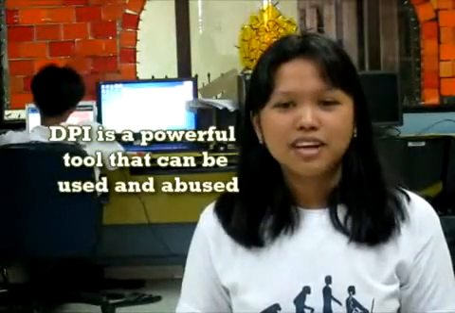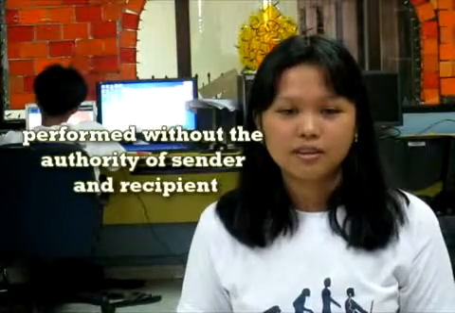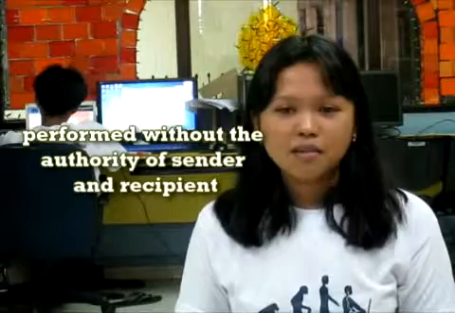DPI is a powerful and efficient technology that can be used and abused, which may be performed not only without the authority of the sender and recipient, but also for purposes that are, or at least may be, against the interests of some of the parties. This requires strong justification, tight controls, and enforcement mechanisms.